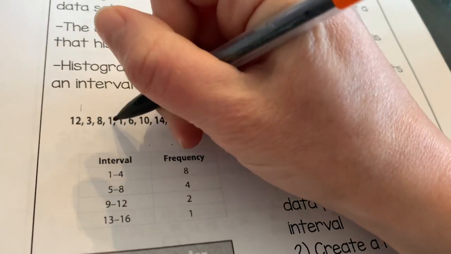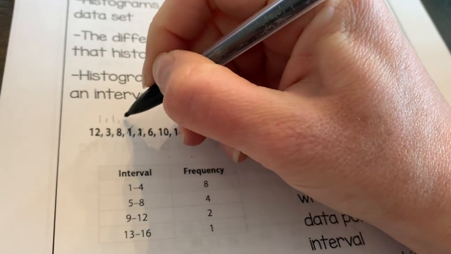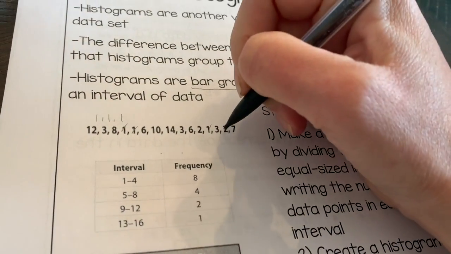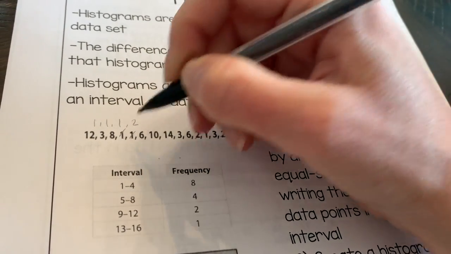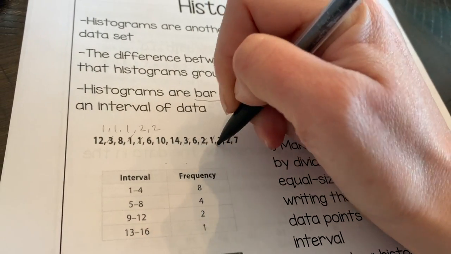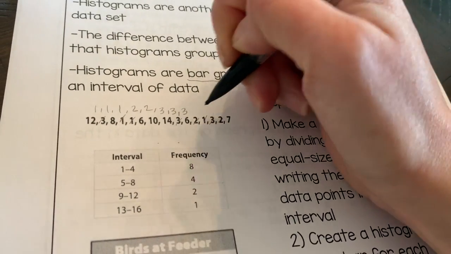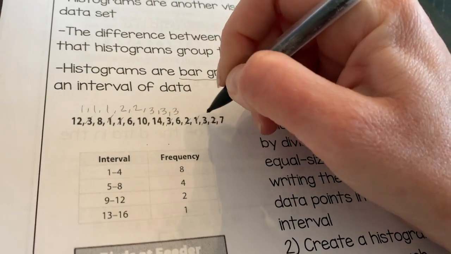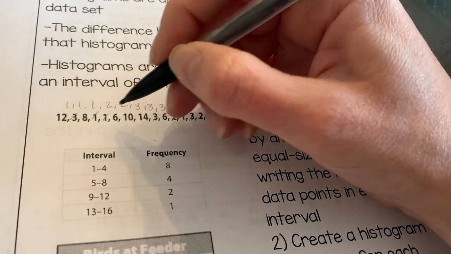So how many ones do we have? We have 3 ones. And then 2, we have 2 twos. We have 3 threes, sorry. Okay, and that's it. Then after that we have a 6, right?